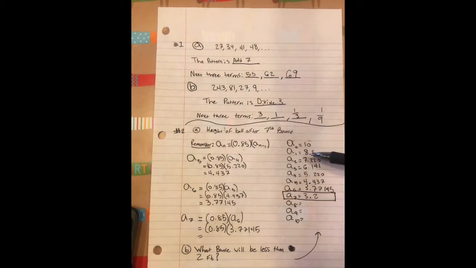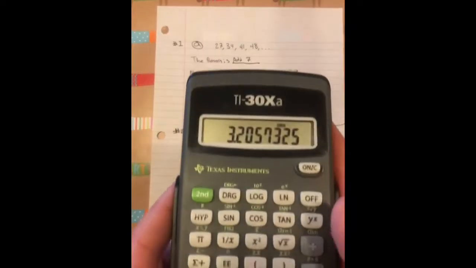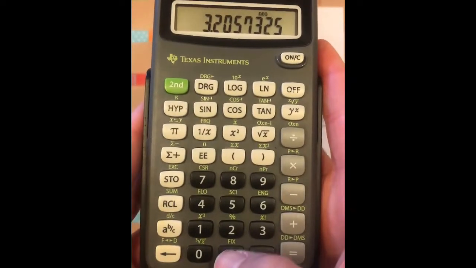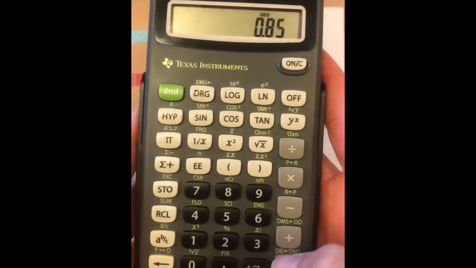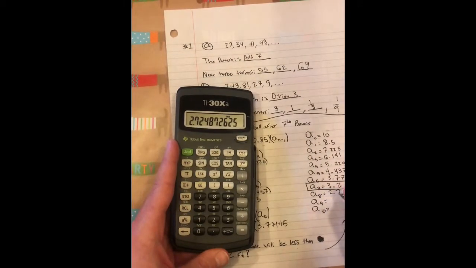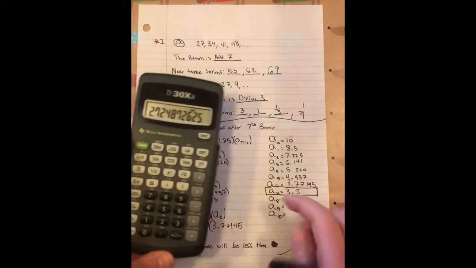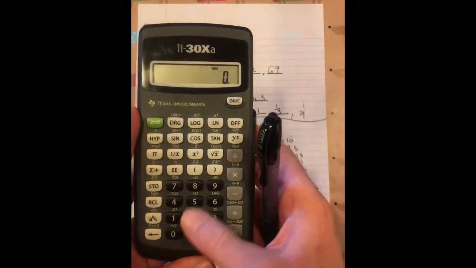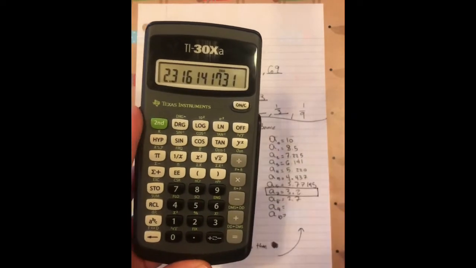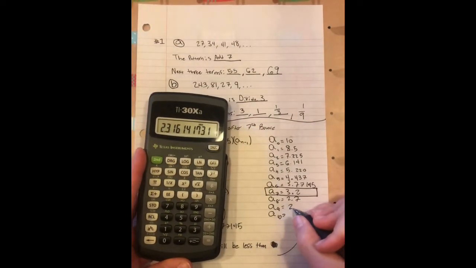So we have 10 feet, 8 feet, 7, 6, 5, 4, 3, 3. I want it to be under 2 feet. So all we have to do is keep timesing this by 0.85. I take this times 0.85, 2.7. Is 2.7 less than 2 feet? No. So then times it by 0.85 again. 2.3.